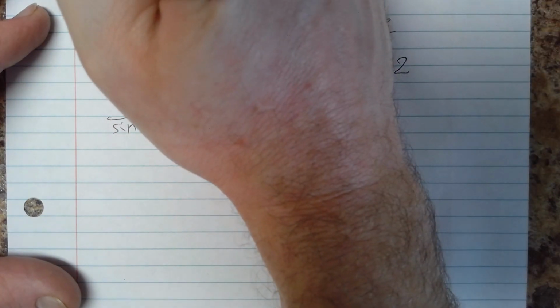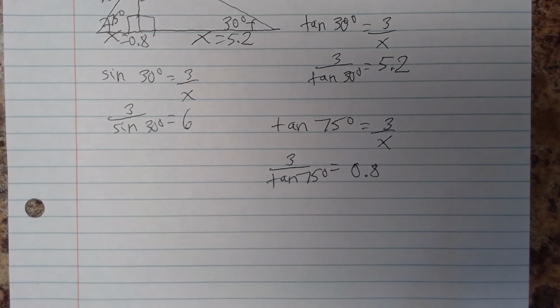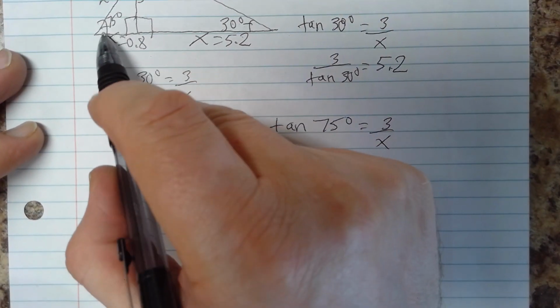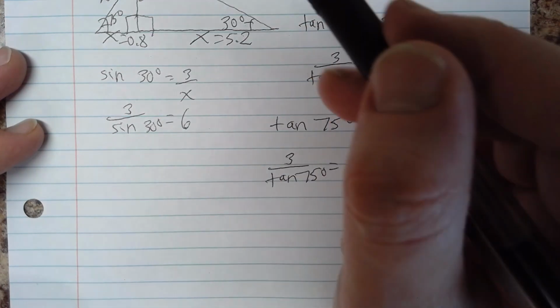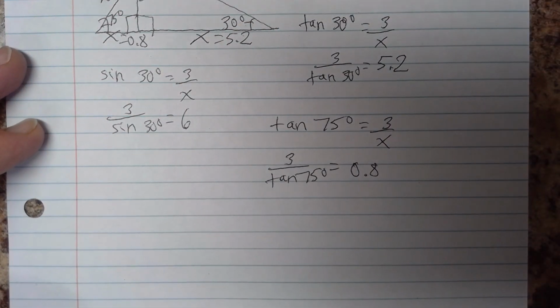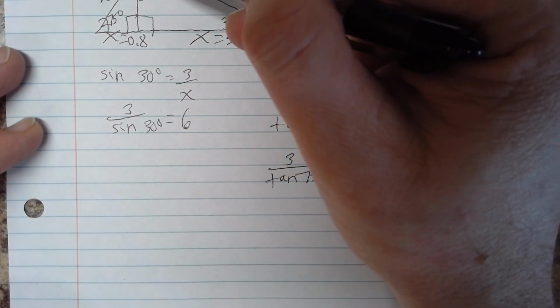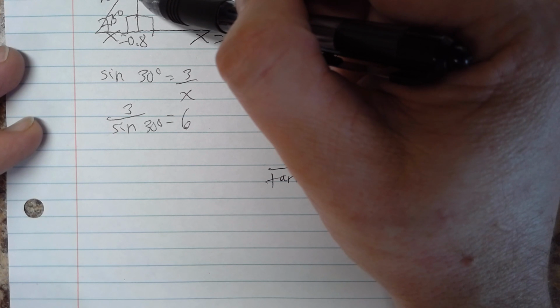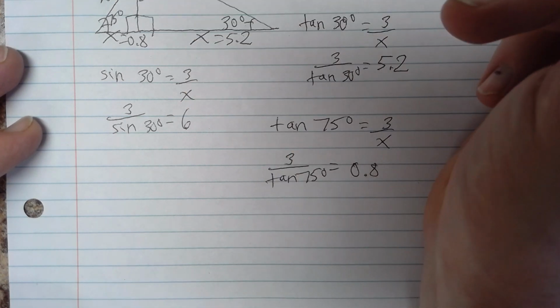We get 0.8. And now for our x, the hypotenuse. We could use the 75-degree angle, but well, let's use the 15. He's feeling lonely up there. So the 15. The 3 is beside him. Let's use the 3. That's adjacent, and the x is the hypotenuse.